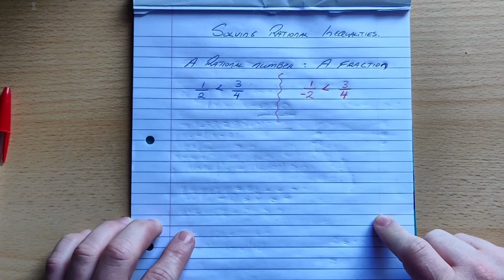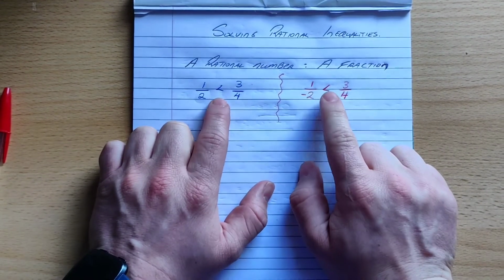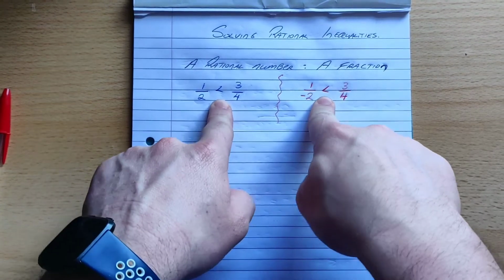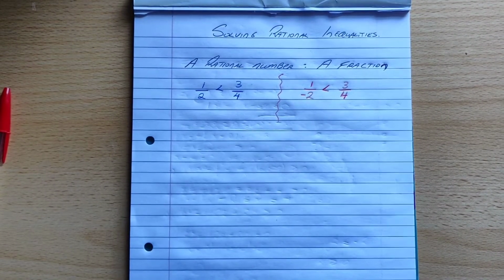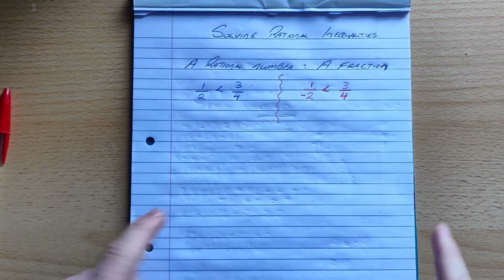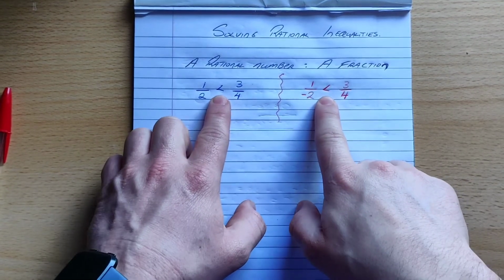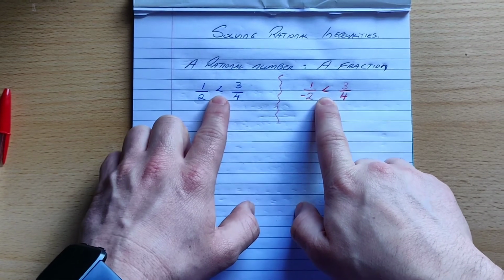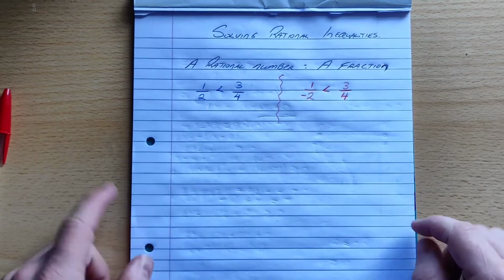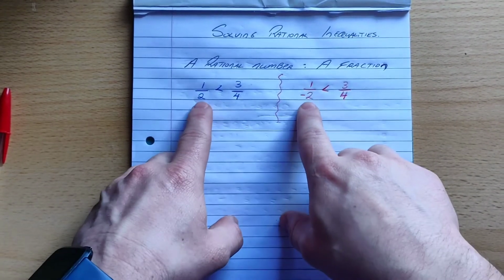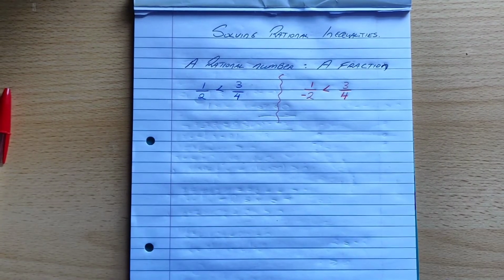Also, in the last couple of videos, I've explained it's very important what happens with the inequality signs when you're crossing over the inequality. So you can add or subtract a number to both sides and it doesn't change the inequality, that's no problem. You can multiply or divide both sides, that's no problem. But when you multiply or divide by a negative number, that's when problems happen.